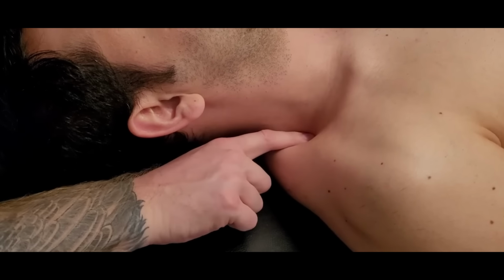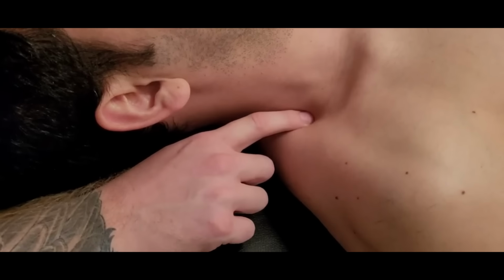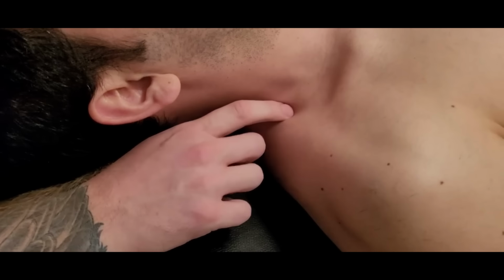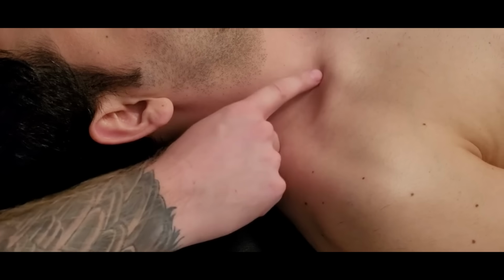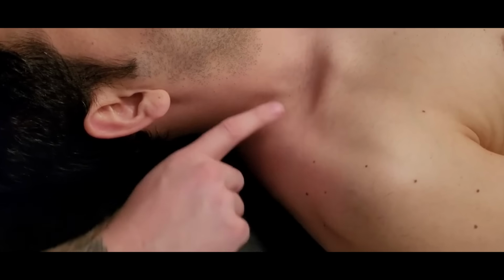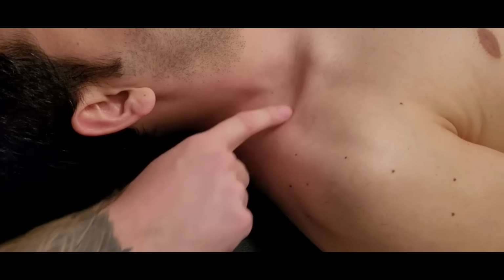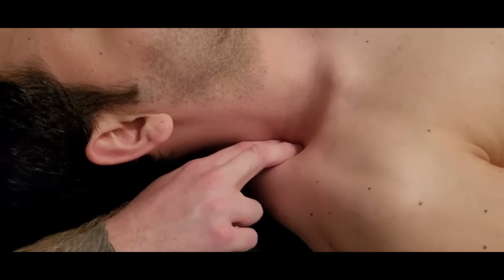If you're unable to feel the superior angle right in this location, then we can also move the scapula a little bit to get a bigger view. So what I like to teach is that you should look behind the clavicle, you should look anterior to trapezius and lateral to the neck. So I've created a triangle here, and it's towards the back of that triangle.